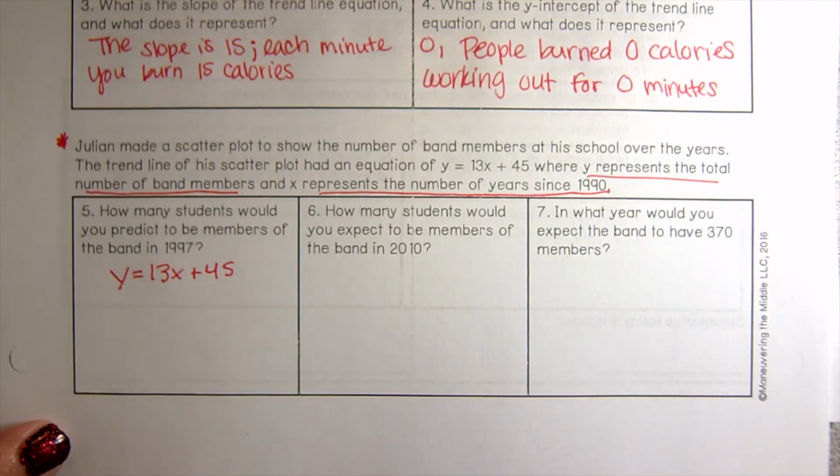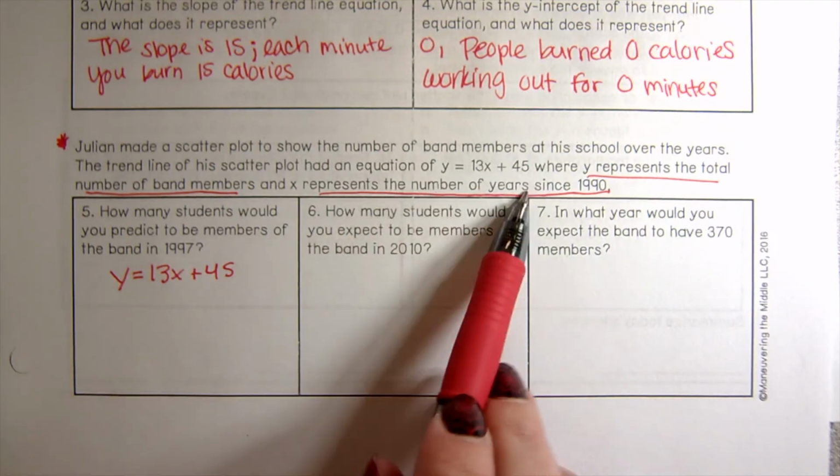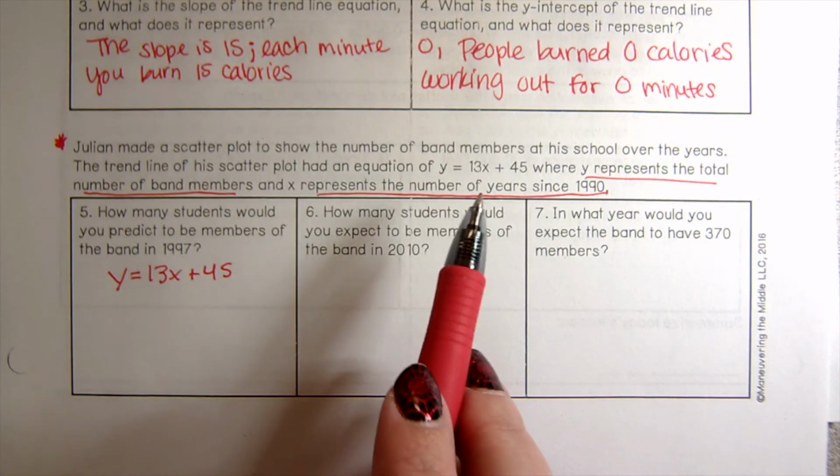So we're using this equation, y equals 13x plus 45. How many students do you predict to be in the band in 1997? What do I plug in and where? I'm plugging in for x. X represents the number of years since 1990. So we're only plugging in 7.